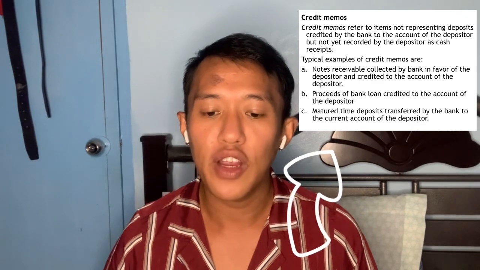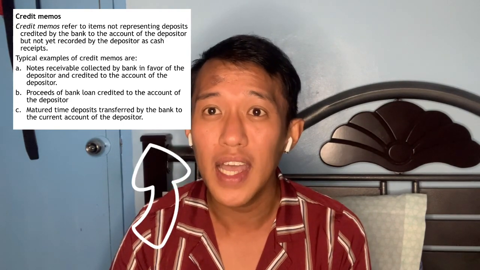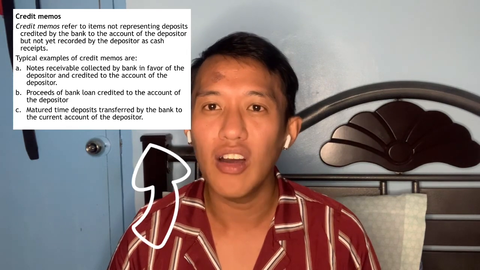Credit memo refers to items not representing deposits credited by the bank to the account of the depositor but not yet recorded by the depositor as cash receipts. In short, credit memos are amounts deposited by the customers to the bank without the company knowing.